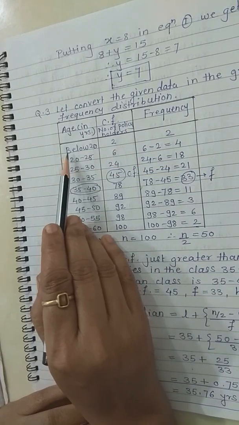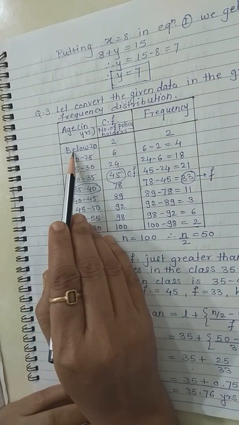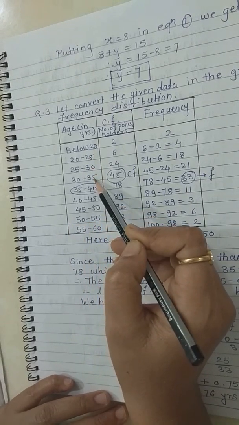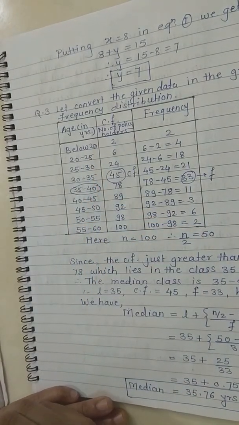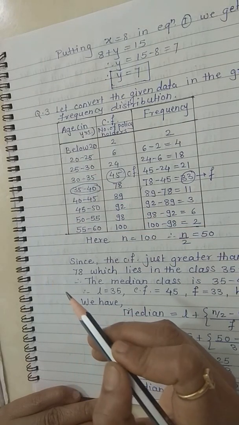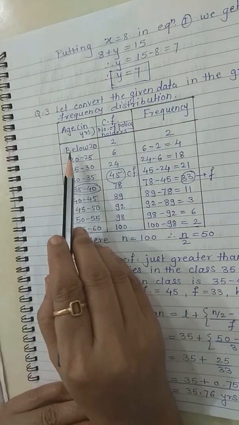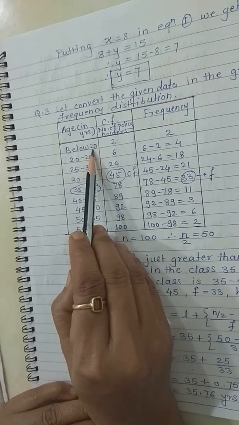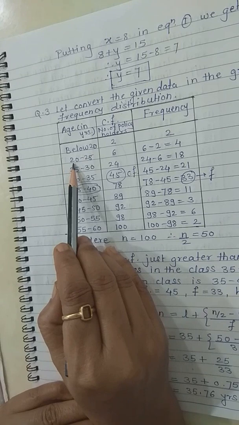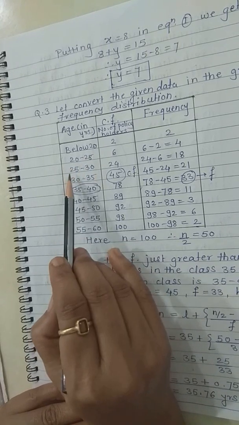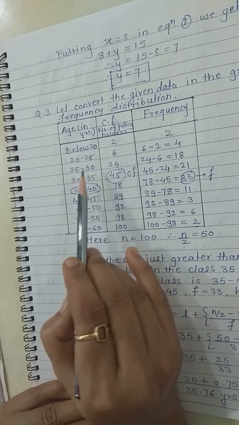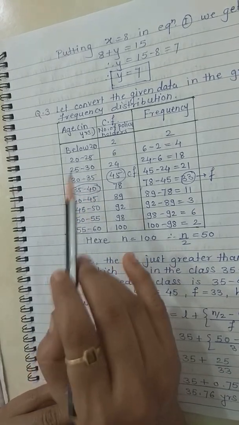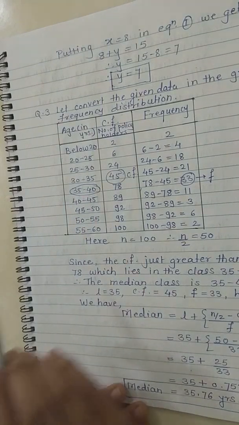Here write down the class intervals as below 20. Here 20, 25, 30, 35 are the upper limits of the class intervals. So write the class intervals like this. First class interval below 20, then the second class interval is 20 to 25, next is 25 to 30, 30 to 35, 35 to 40, 40 to 45, in this way.